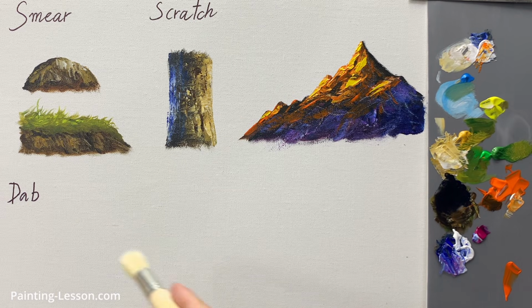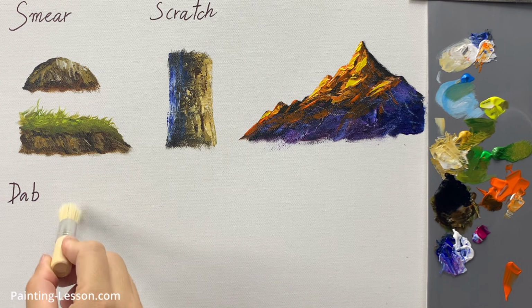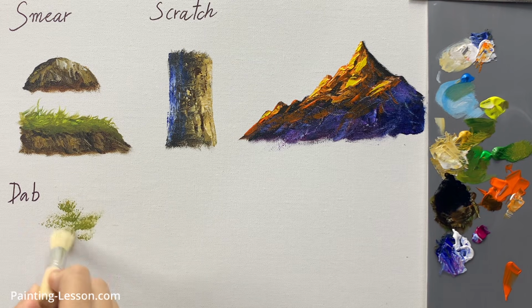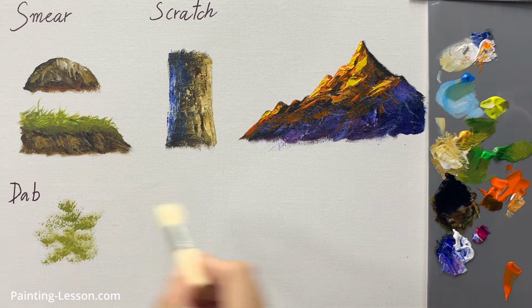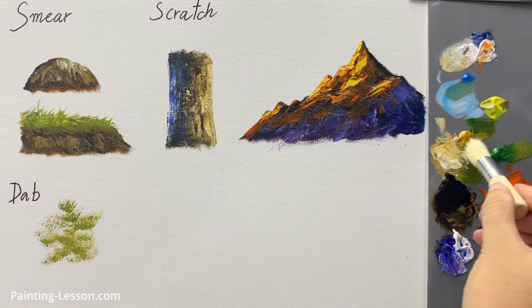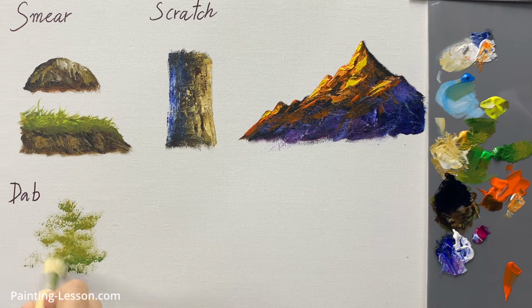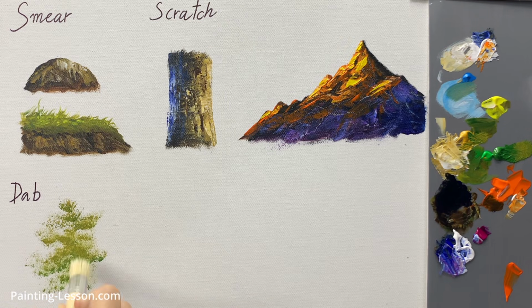Next is the dabbing technique. This is a very popular technique that many people enjoy using. It can be used to create leaves, ground cover, flowers, and texture. To do this, dab the tip of a bristle brush on a table or palette until it fans out. Then load the paint and begin dabbing the brush tip on the canvas to create the desired effect.